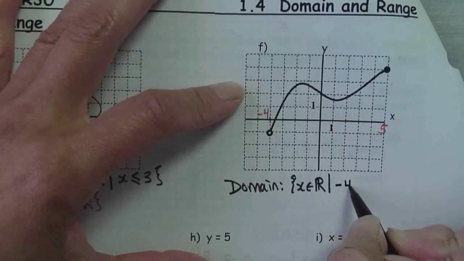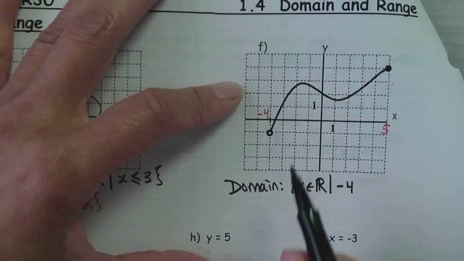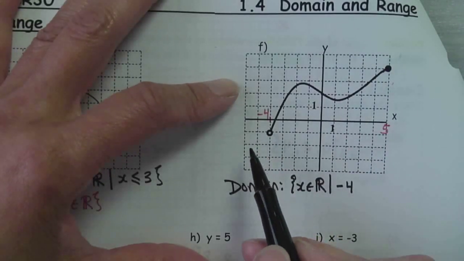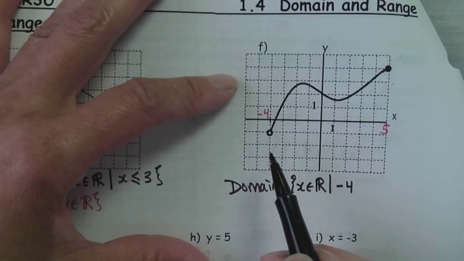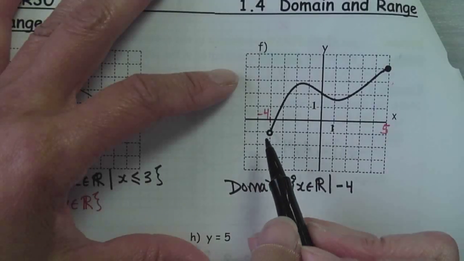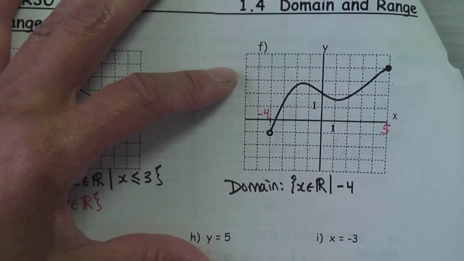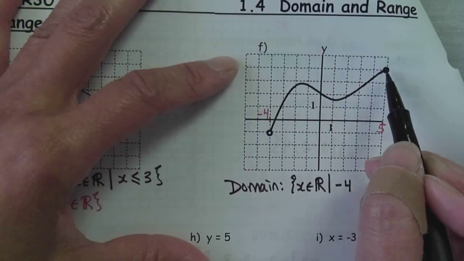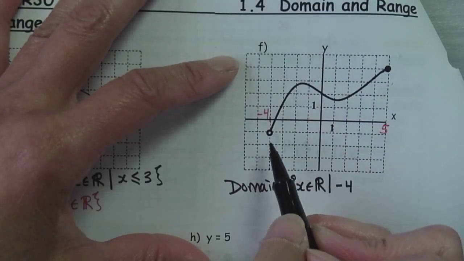And x goes from -4. Now, this open circle, do you remember what we talked about last year? The open circle means, what does that mean? Can't equal it. Right? So it's an open circle on purpose. So when you draw your graphs, they have to be neat, right? So when you want a solid dot, you do a solid dot.